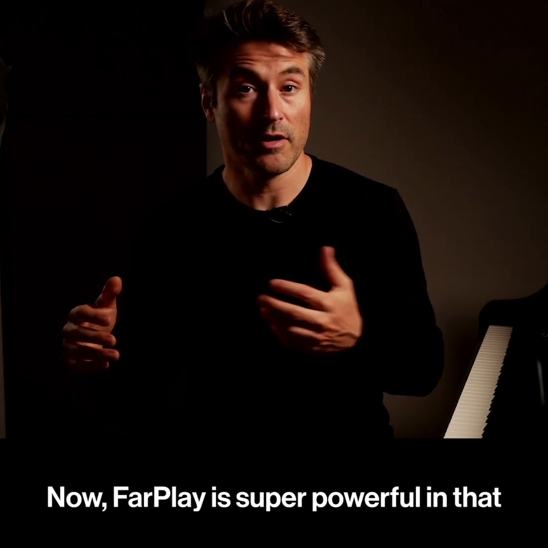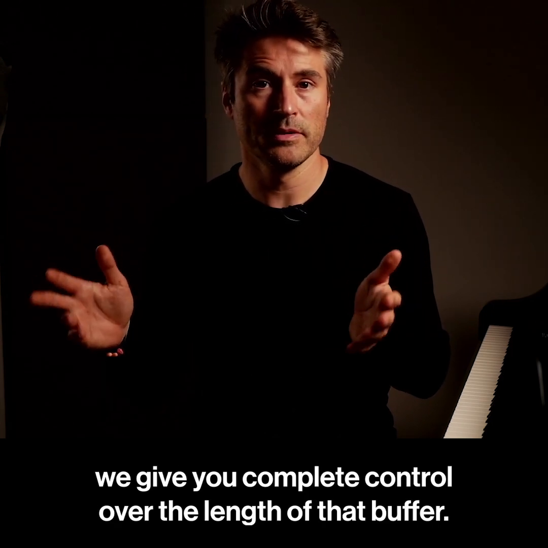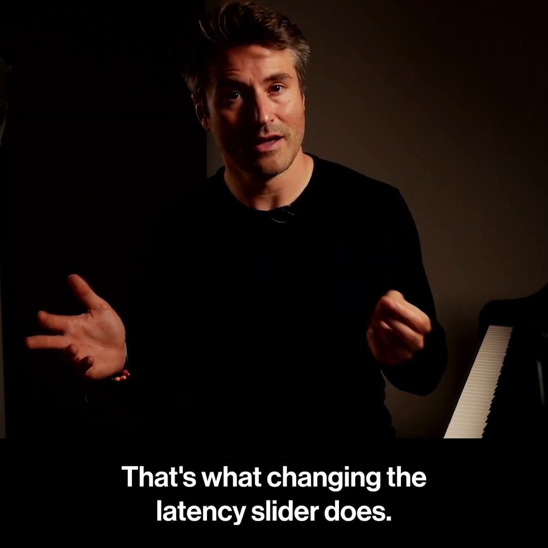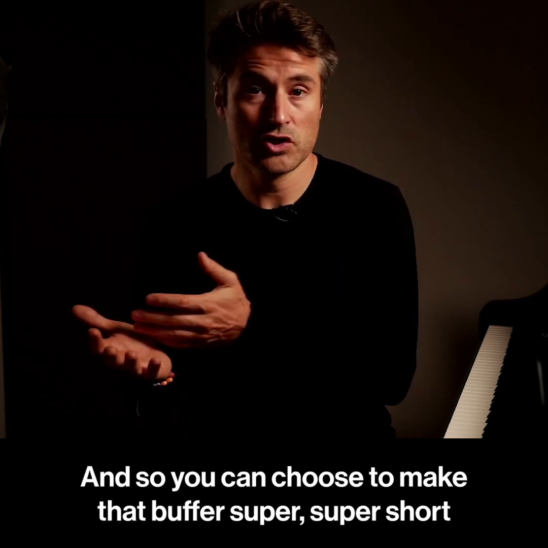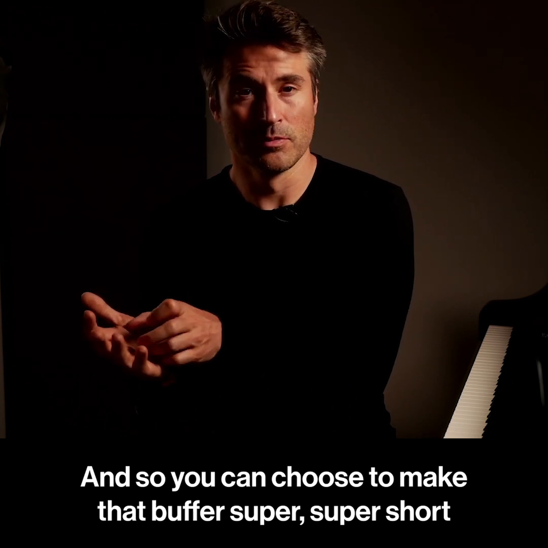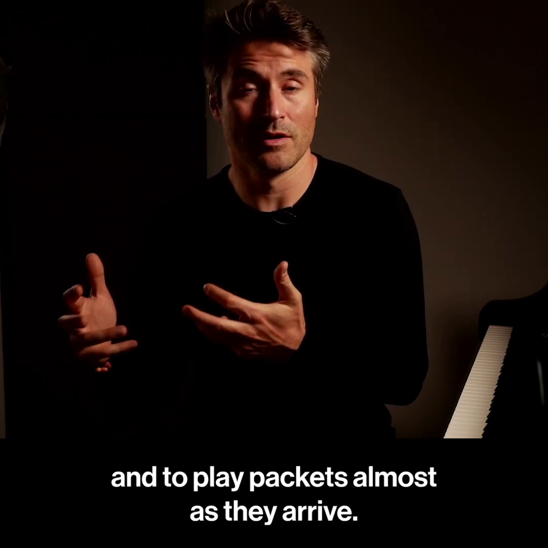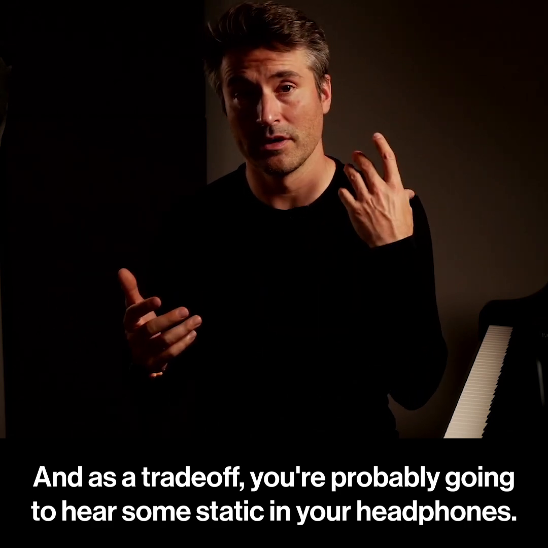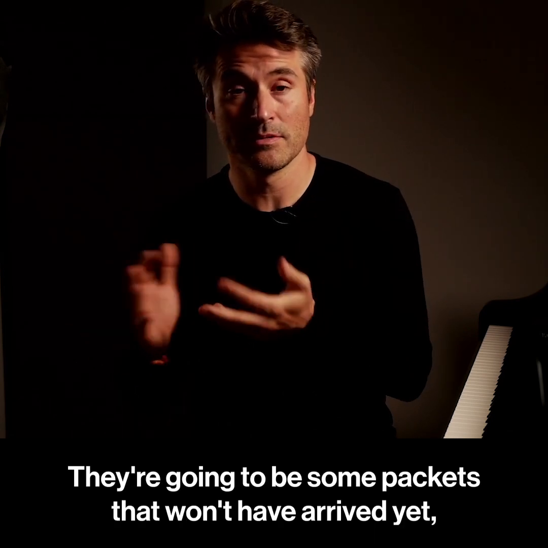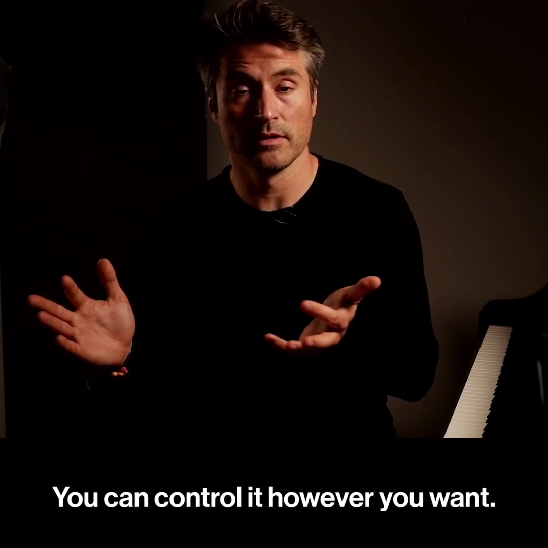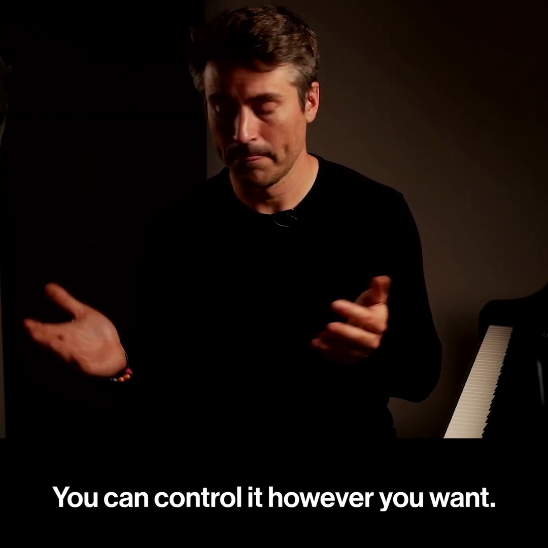and so you can play an unbroken stream of audio. Now, FarPlay is super powerful in that we give you complete control over the length of that buffer. That's what changing the latency slider does. And so you can choose to make that buffer super, super short and to play packets almost as they arrive. And as a trade-off, you're probably going to hear some static in your headphones. There are going to be some packets that won't have arrived yet. And that's just something you control. You can control it however you want.